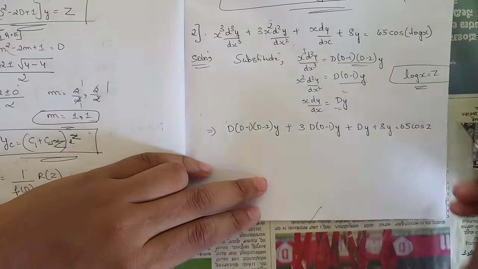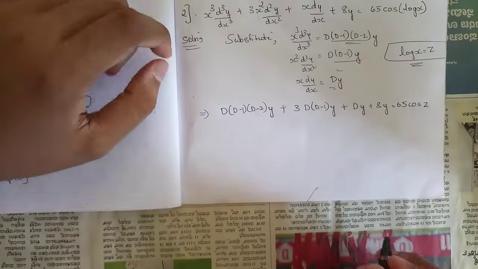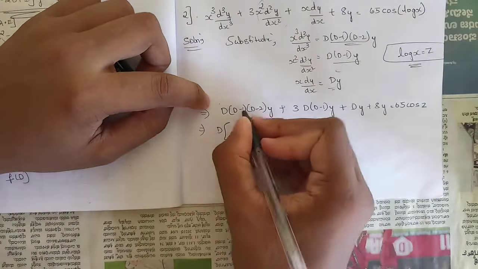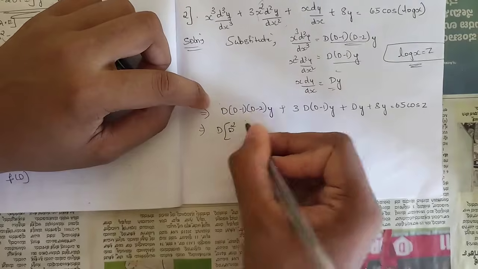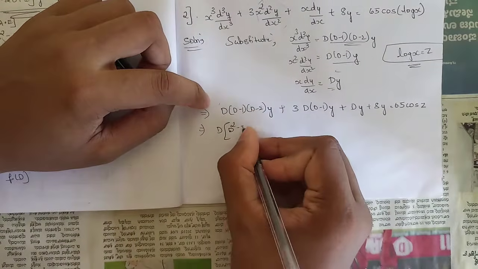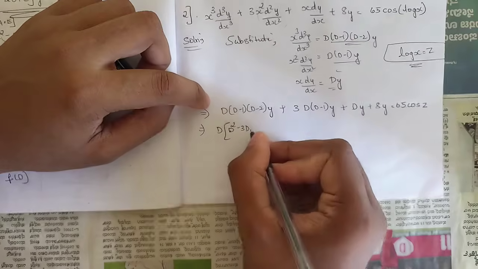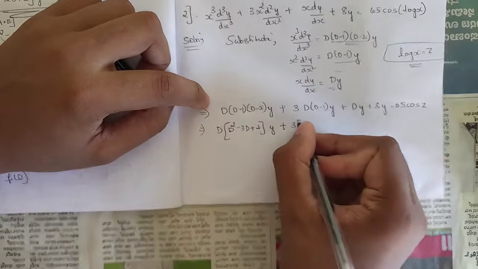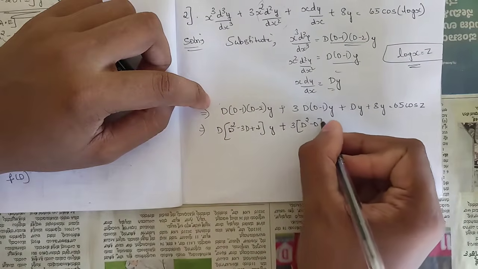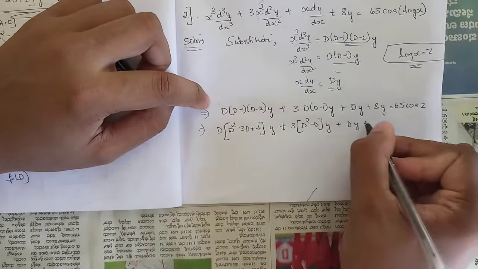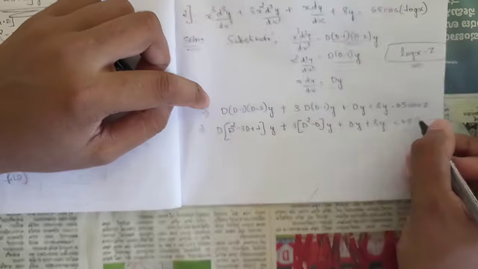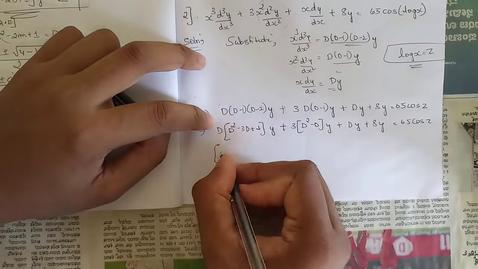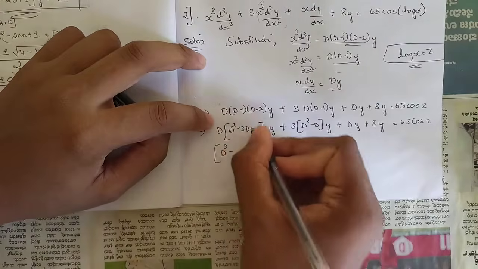So in place of log x now it is z, so 65 cos z. Okay, now solve this. D minus 1 into D minus 2: multiply D into D square minus 2D minus D, that is minus 3D, minus 1 into minus 2 is plus 2. Then 3 into D, that is D square minus D, into y plus Dy plus 8y is equal to 65 cos z.